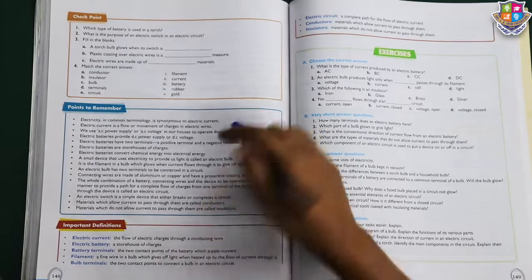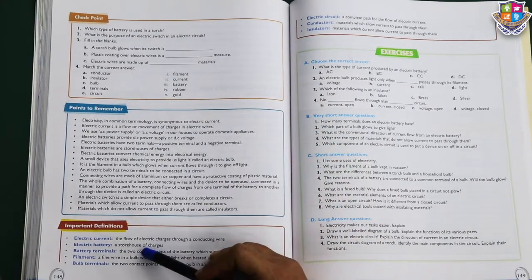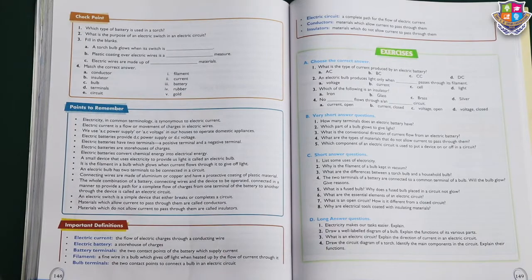Now children, this is the checkpoint related to the above material, and go through these points to remember.